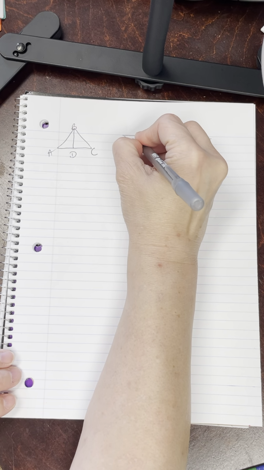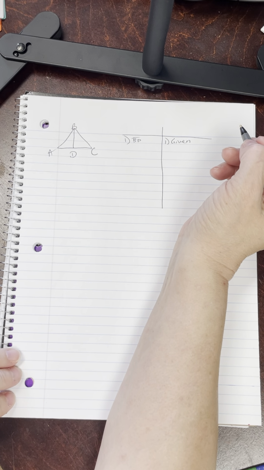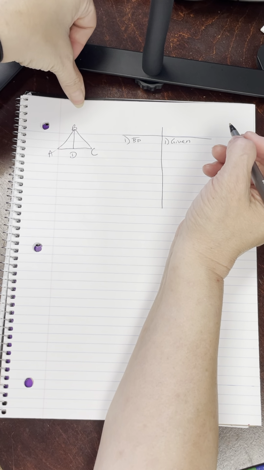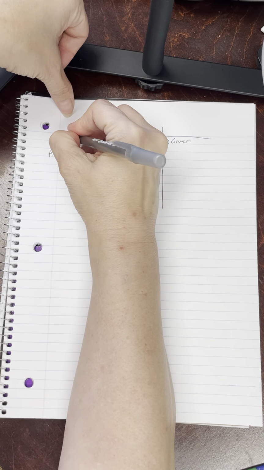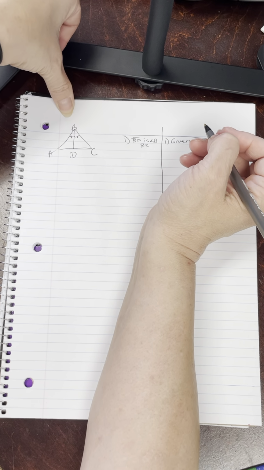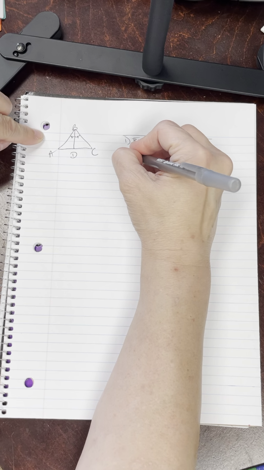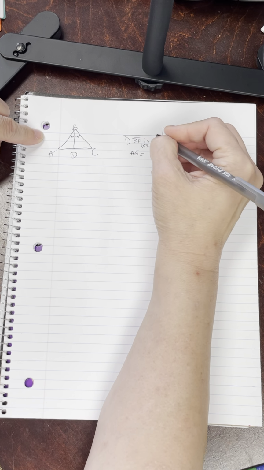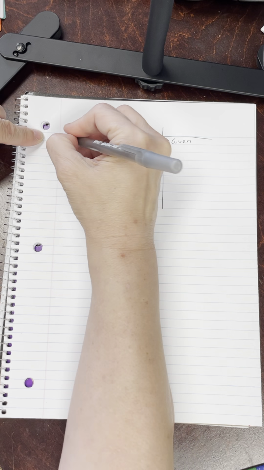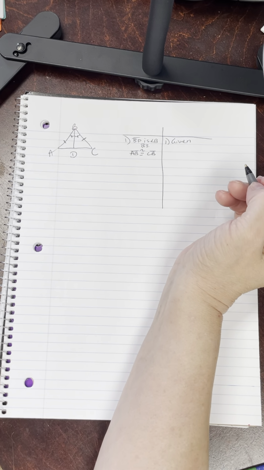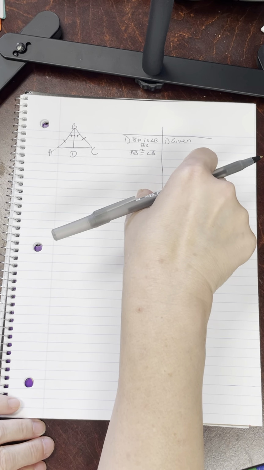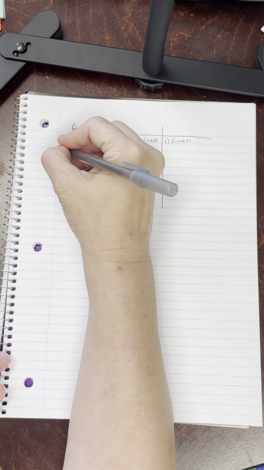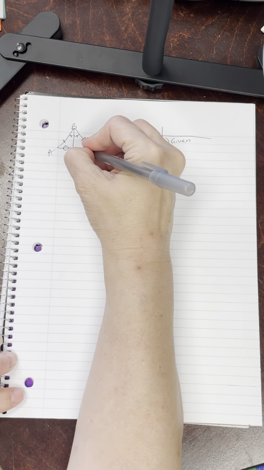So they say segment BD is the angle bisector of B, is angle B bisector. That means this side and this side have to be the same in measurement. And they tell me that segment AB is congruent to CB, so I can mark this side and this side as the same. So they're giving me two of the pieces. And then it says, write a 2-column proof to show AD, so that's this side, matches with CD, this side. So now I know where I'm headed.